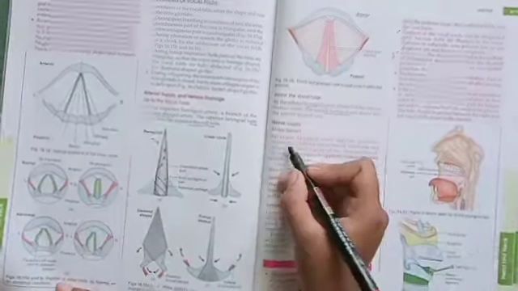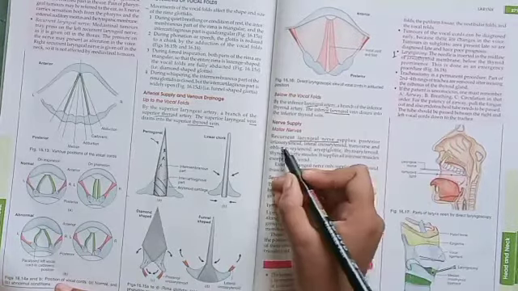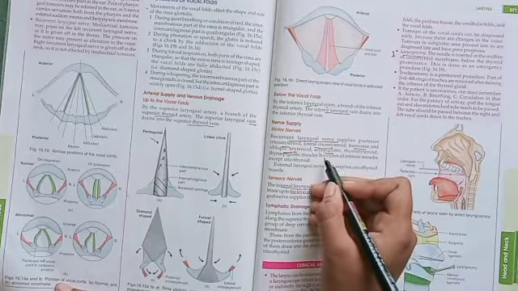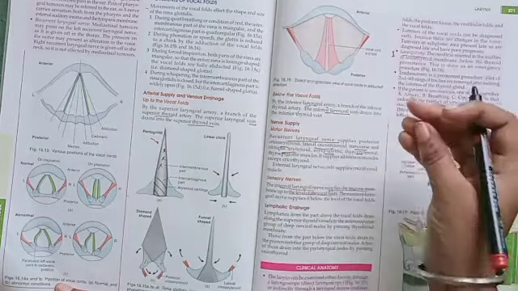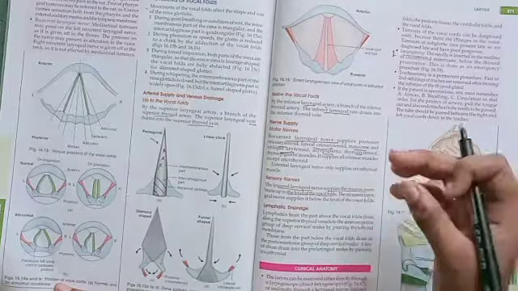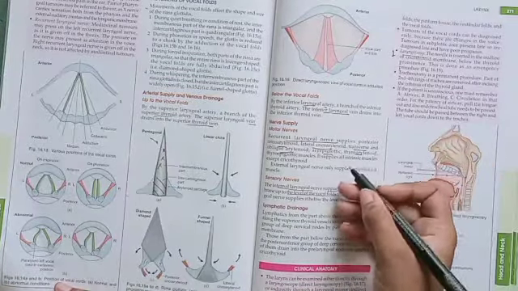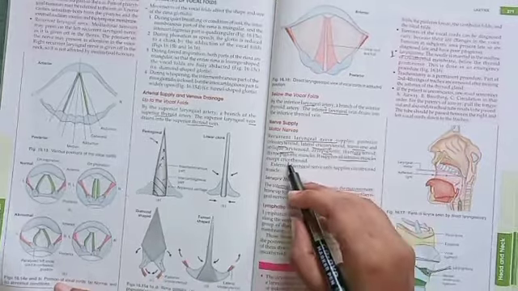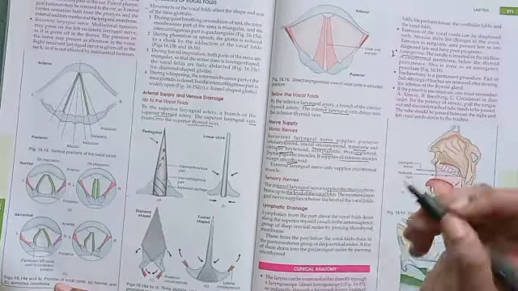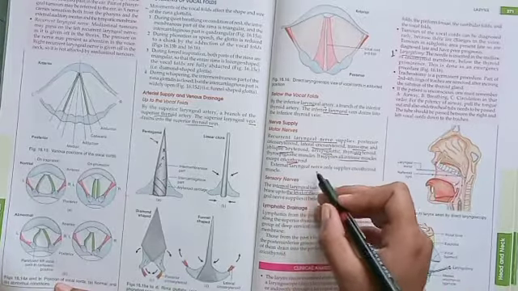Motor supply is mainly by the recurrent laryngeal nerve, which supplies the posterior cricoarytenoid, lateral cricoarytenoid, transverse and oblique arytenoid, aryepiglottic and thyroepiglottic muscles. All the arytenoid muscles are supplied by the recurrent laryngeal nerve to make smooth action of the vocal fold. It supplies all the intrinsic muscles except the cricothyroid. Cricothyroid is not supplied by the recurrent laryngeal nerve. So what is the supply of the cricothyroid? That is the external laryngeal nerve.